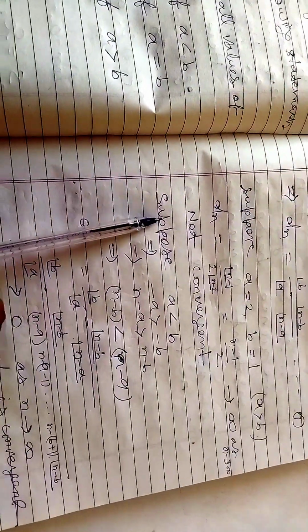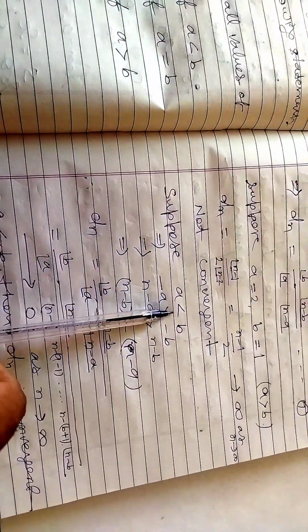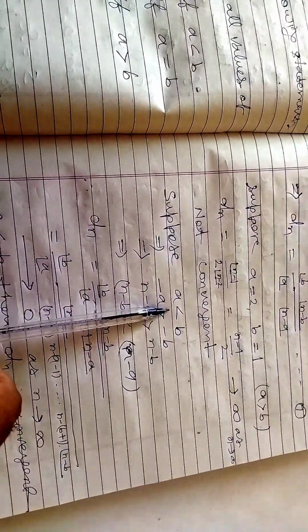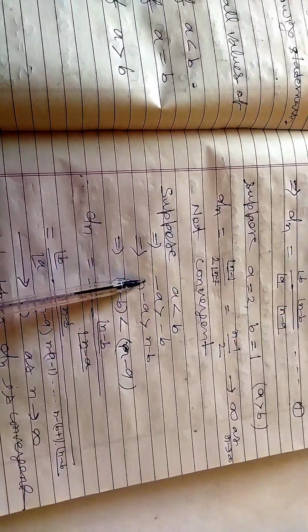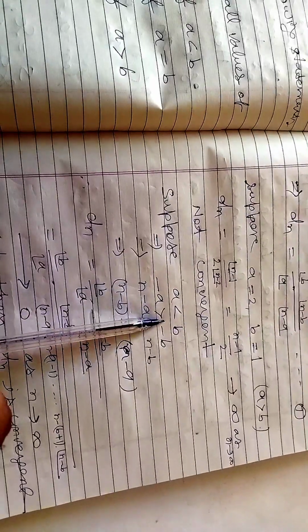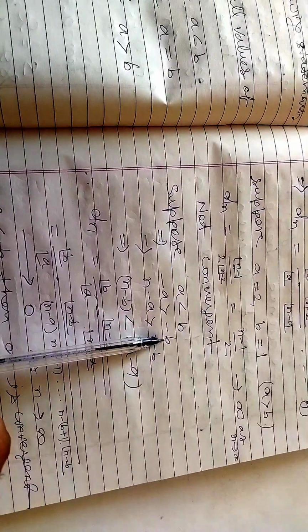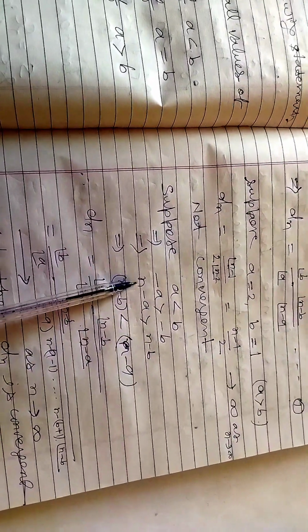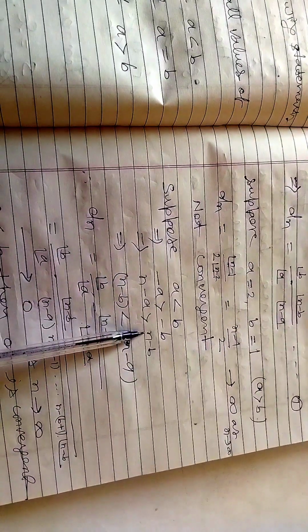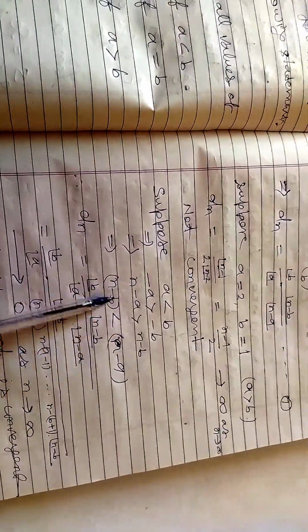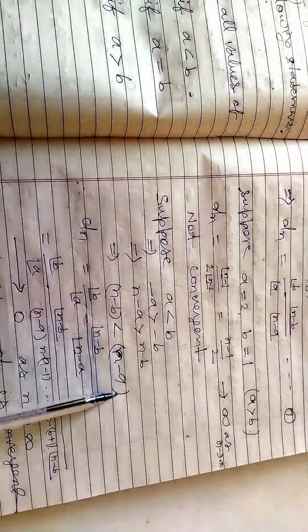In the second case, suppose a is less than b. That means minus a is greater than minus b by the properties of inequalities. That means n minus a is greater than n minus b, that is, n minus b is less than n minus a.